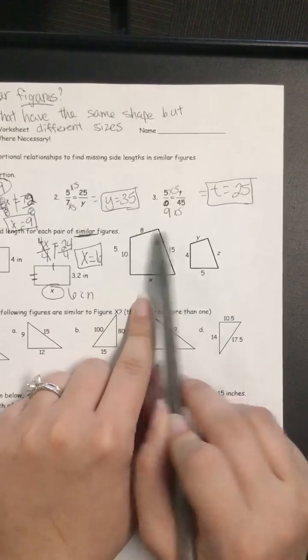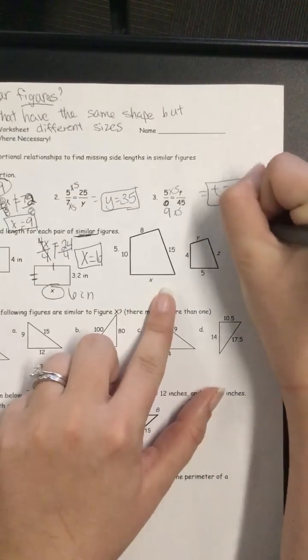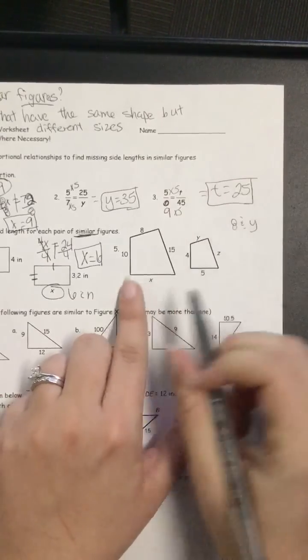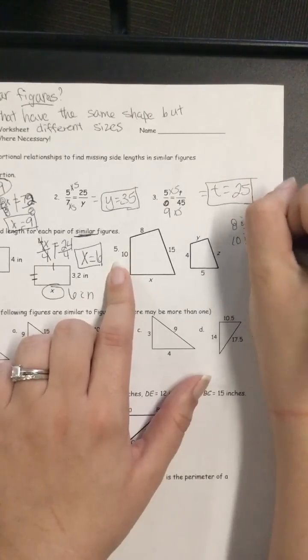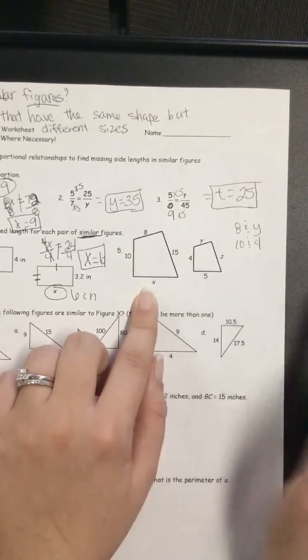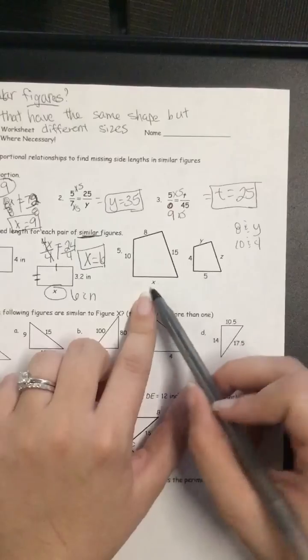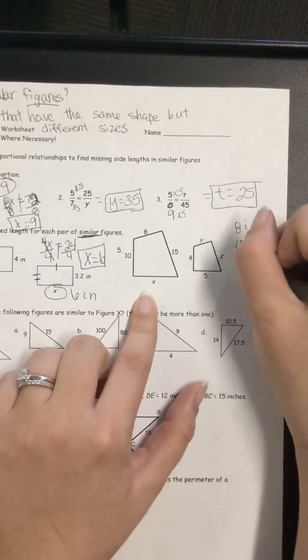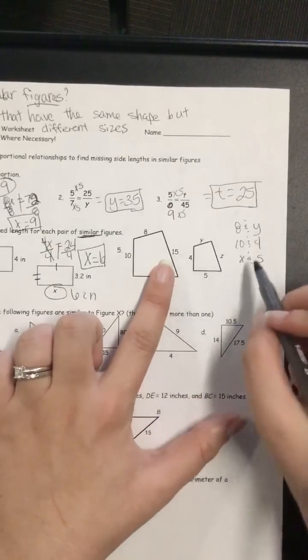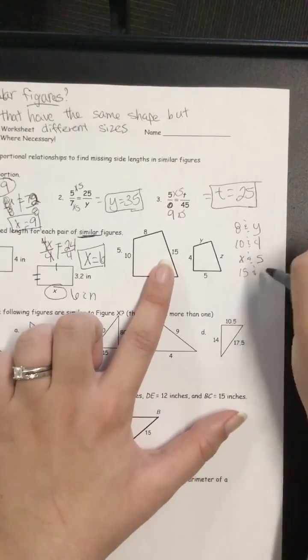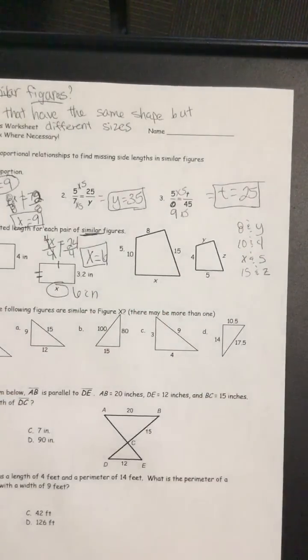What does 8 match up with on here? Y. So let's just put 8 and Y go together. What does 10 match up with over here? 4. So let's do 10 and 4. What does X match up with over here? 5. X and 5. And then what does 15 match up with? 15 and Z. Perfect. Okay? All right. So we've matched up our sides.